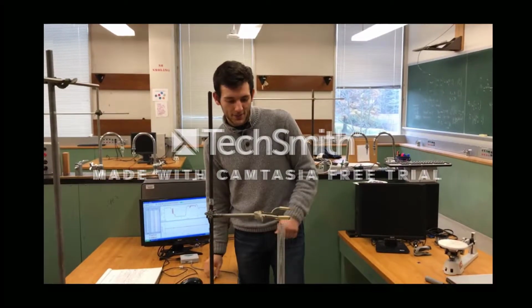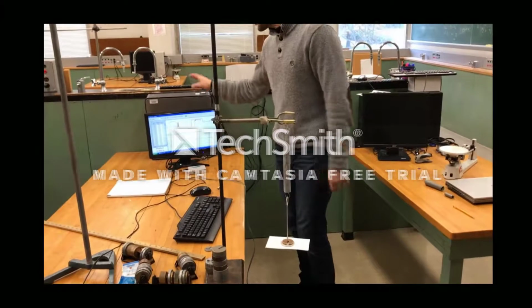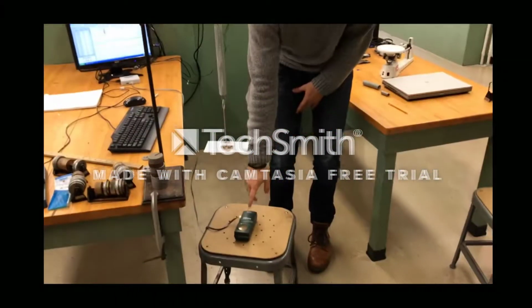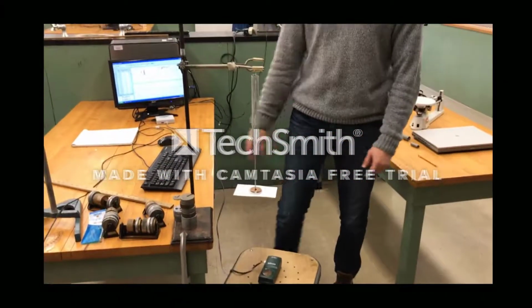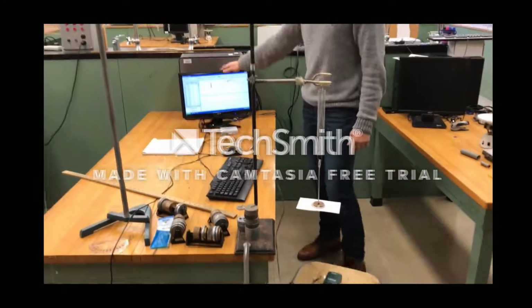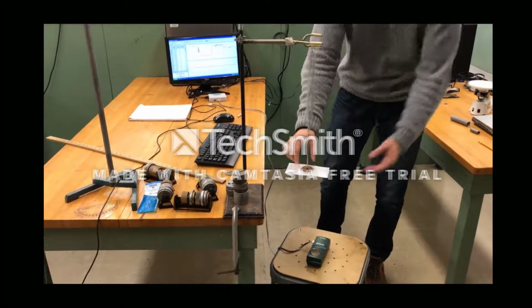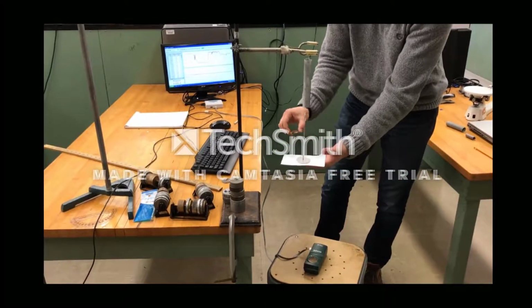Alright, starting up. This is our first spring that we're going to be using. For our setup, we have Logger Pro set up over here. We have several different weights, as you can see, and then we have everything set. We will start by taking our equilibrium state after we remove this one weight.